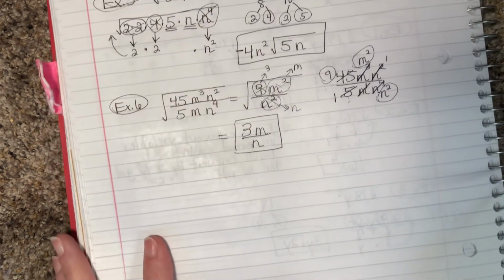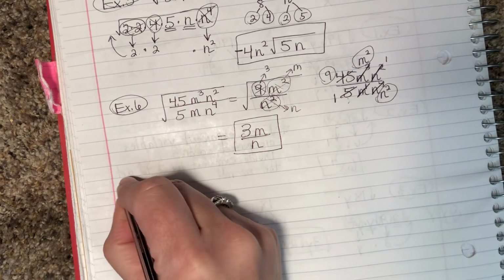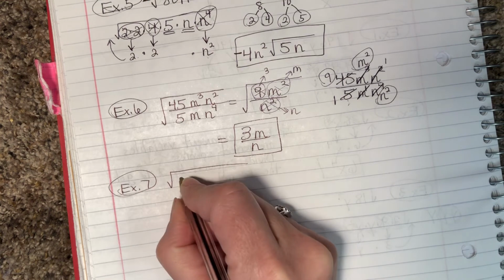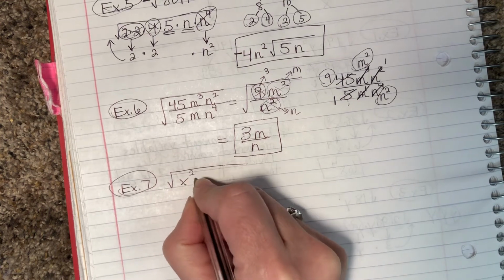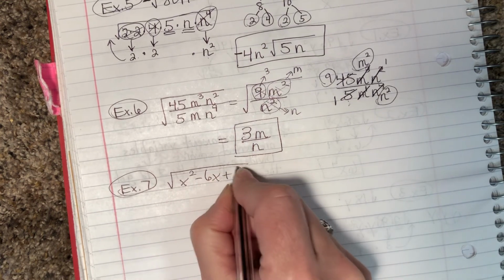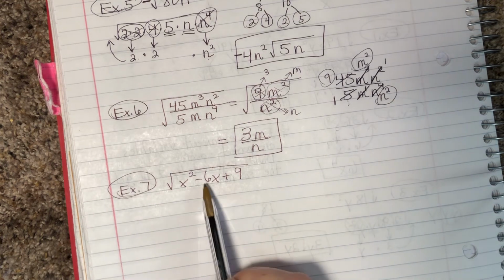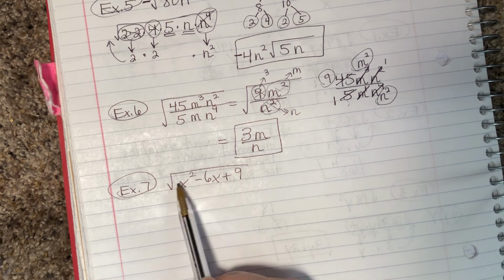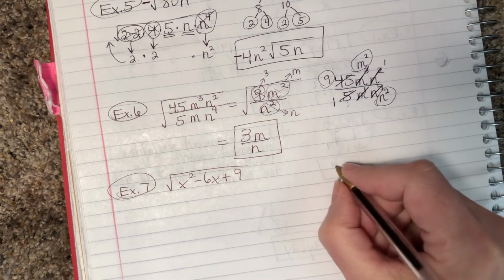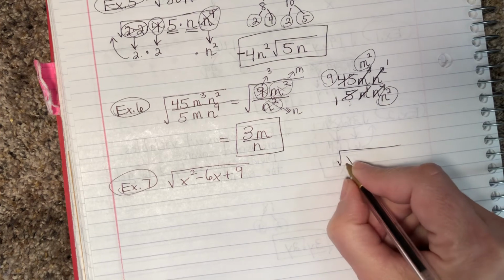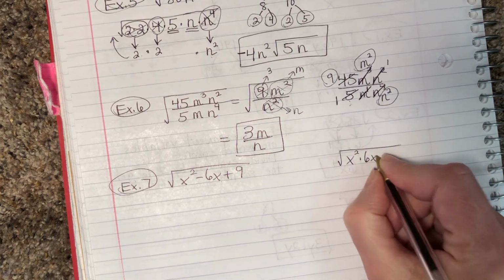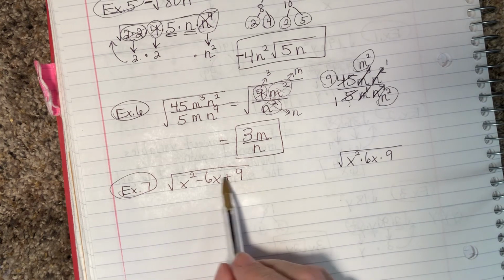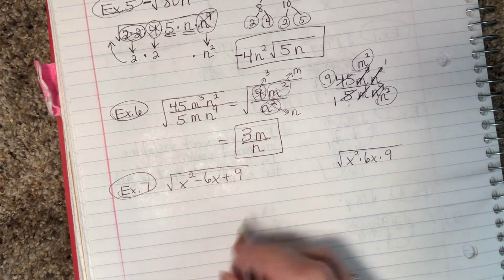Okay. Actually, oops, sorry, one last one. This is going to be a long video. Example 7. The square root of x squared minus 6x plus 9. If there's pluses and minuses between them, you can't take the square roots of the individual pieces. That is not the same as x squared times 6x times 9. When you see this, it usually means you need to factor this expression.